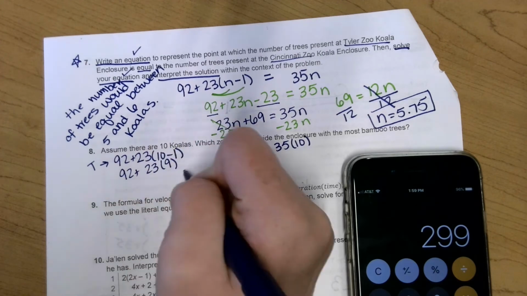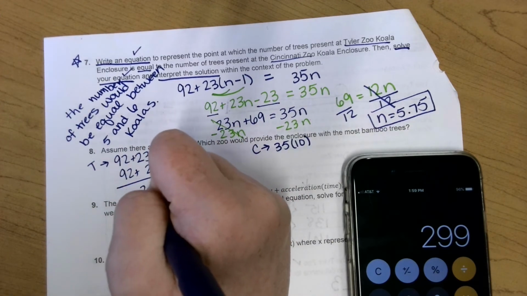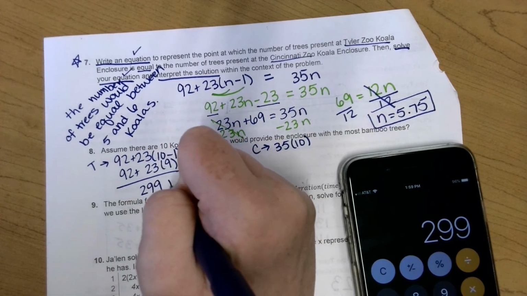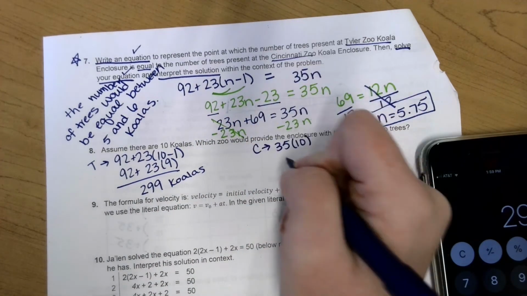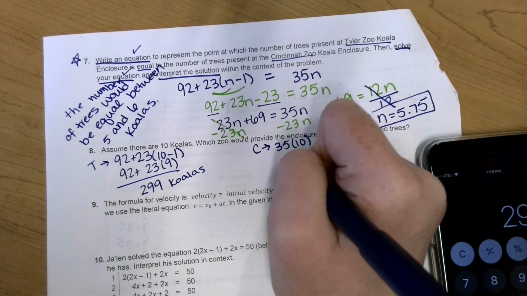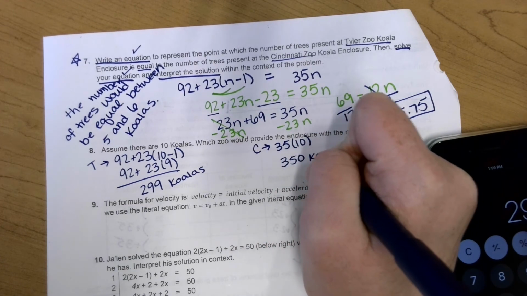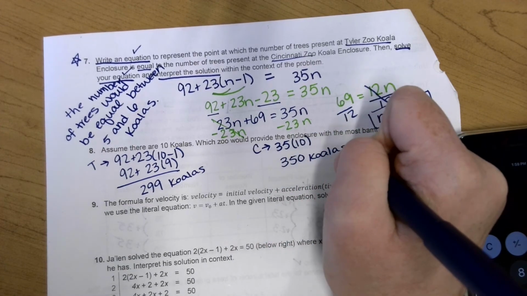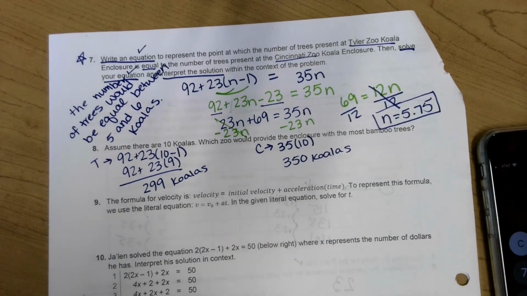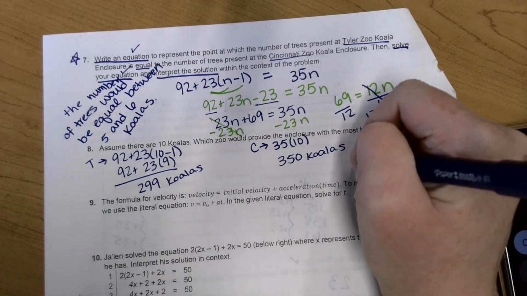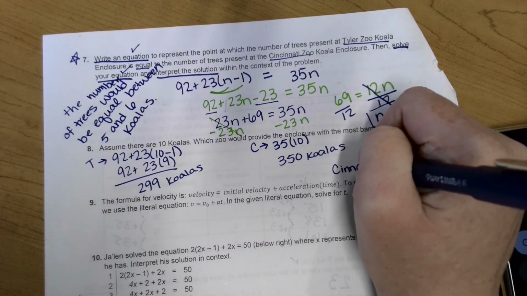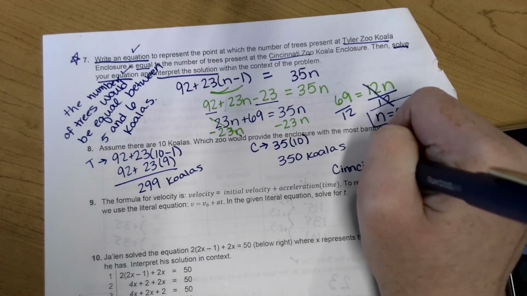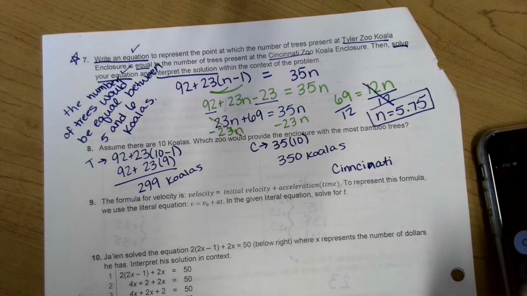Okay, so when I simplify this, I get 299 koalas. This side, 35 times 10, anything times 10 is easy, that is 350 koalas. So the zoo with the most bamboo trees for 10 koalas would be the Cincinnati Zoo. Gosh, I hope I spelled that right.